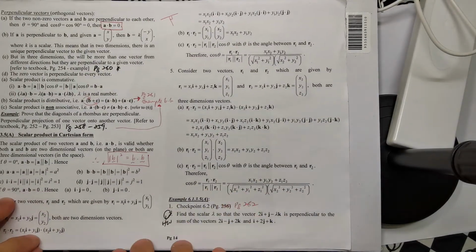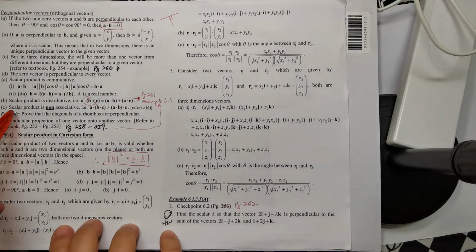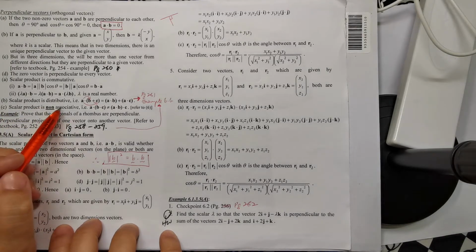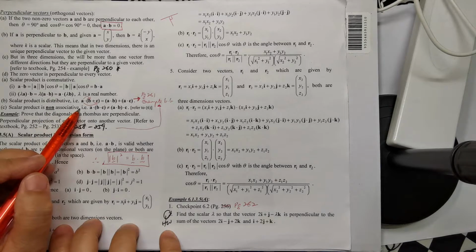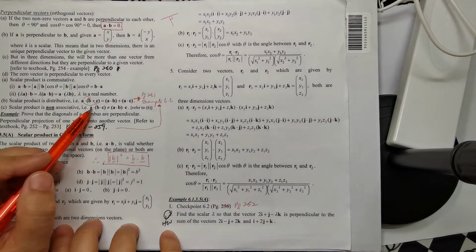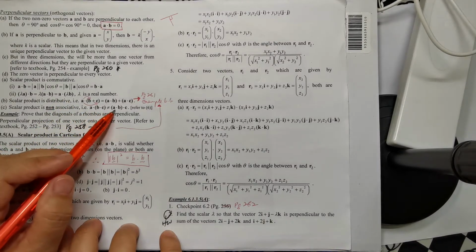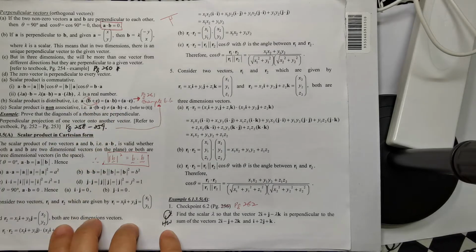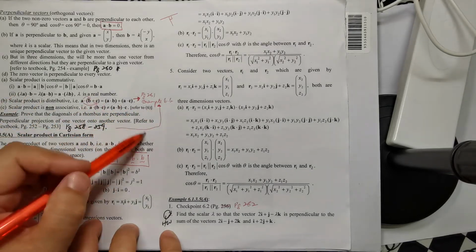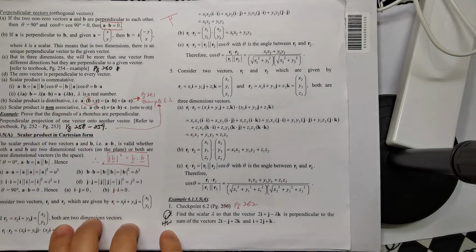All right. And third one, scalar product is non-associative. Non-associative means A dot B dot C is not the same as A dot B dot C. And also cannot. Just now remember number 6 that we were talking just now.